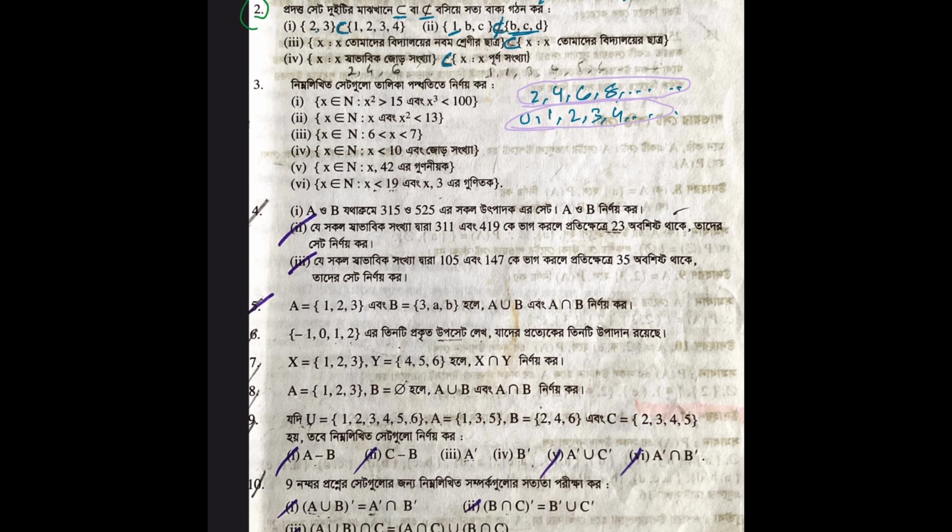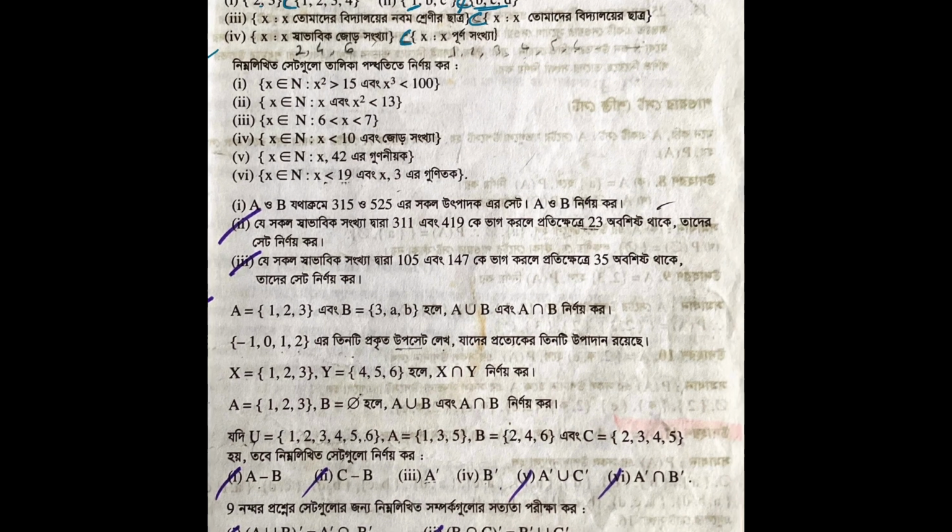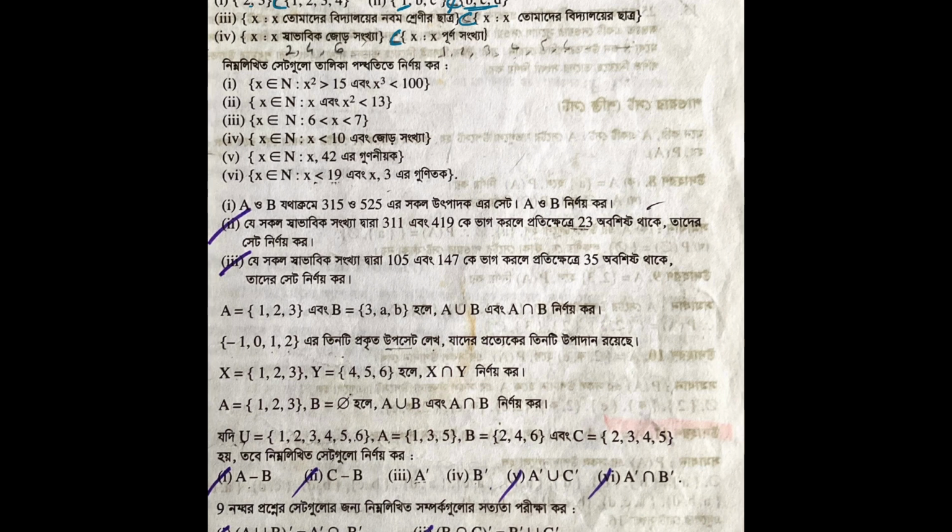Now, in the following problem, we are asked to represent the following sets in the tabular form. Here the following sets are given in the set builder method.